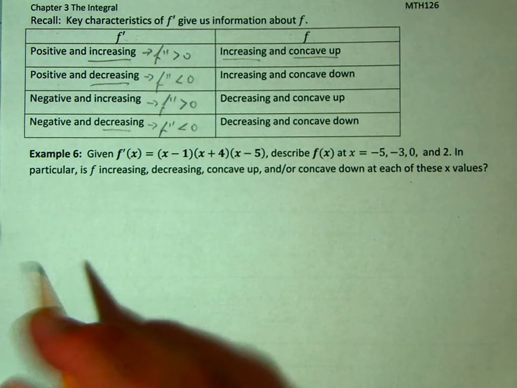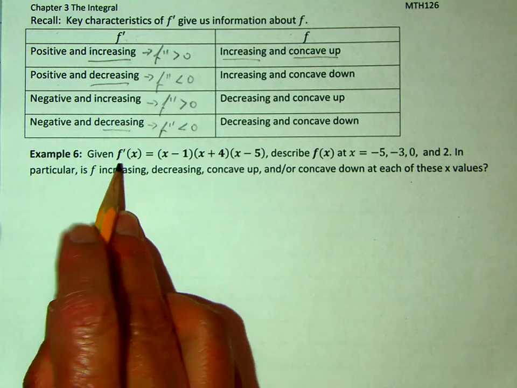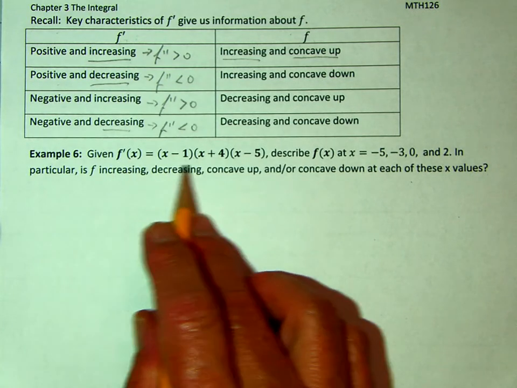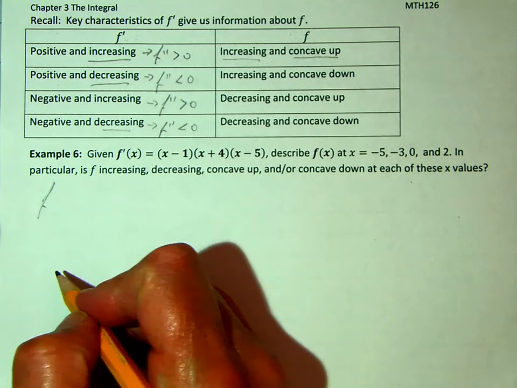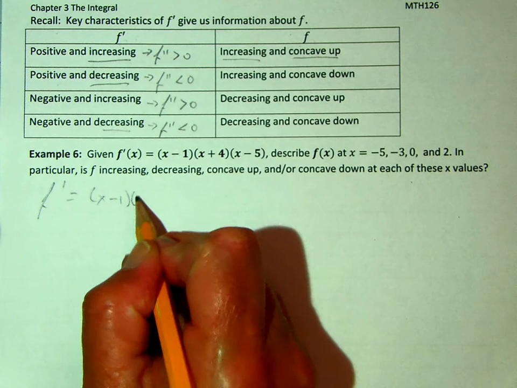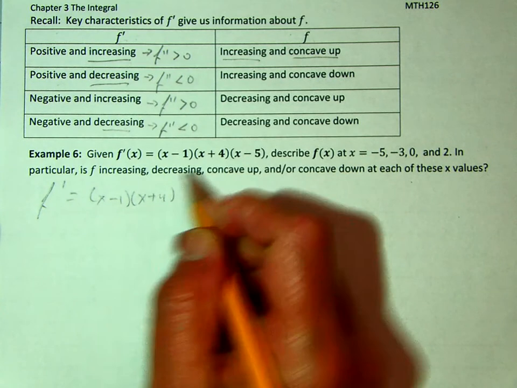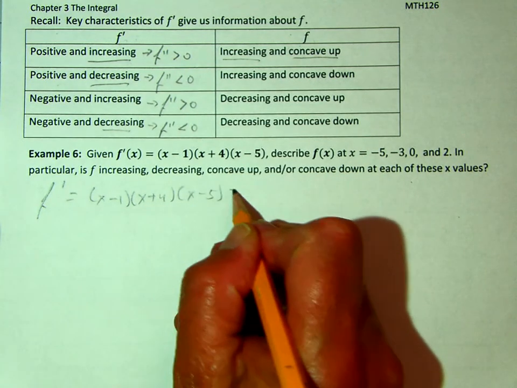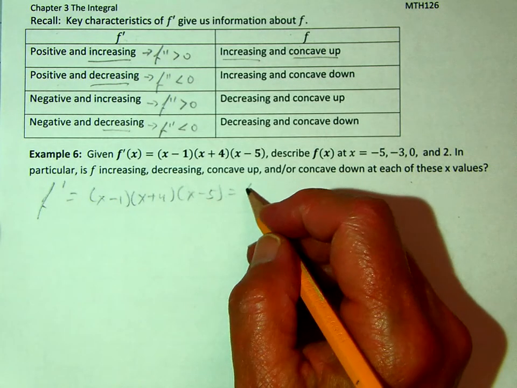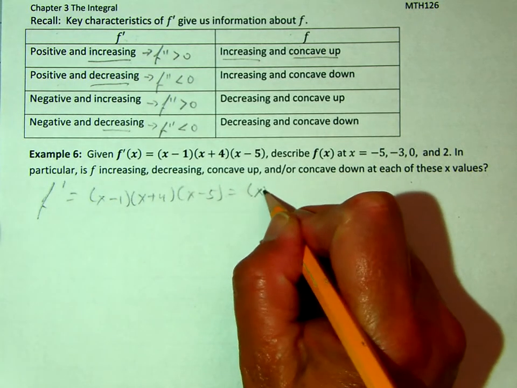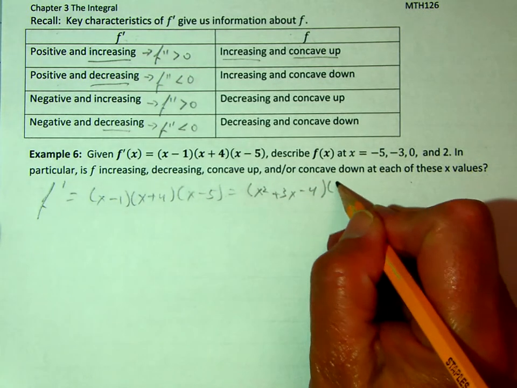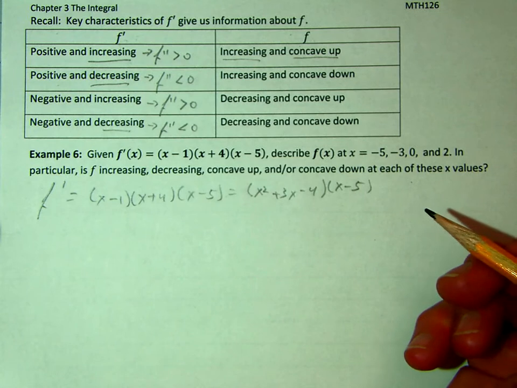So, if we're going to calculate the second derivative, we're going to need to multiply this out. So, the first derivative, I'm going to first multiply these two together. So x squared plus 3x minus 4. And then I'm going to multiply that by x minus 5.